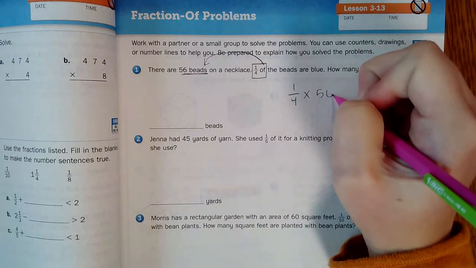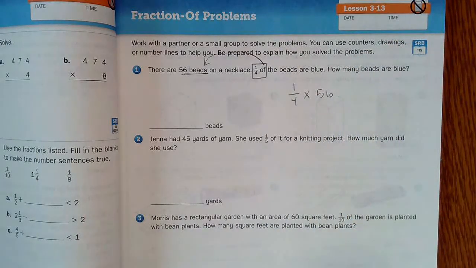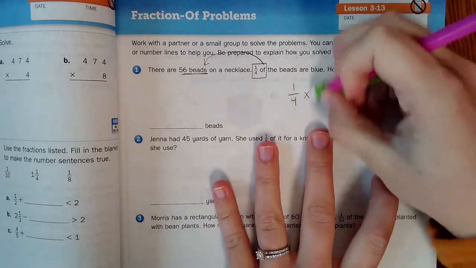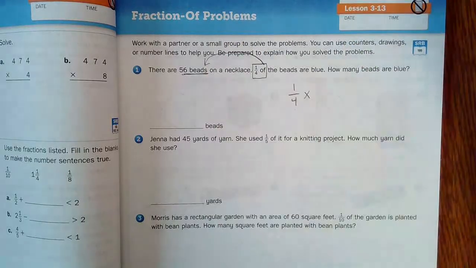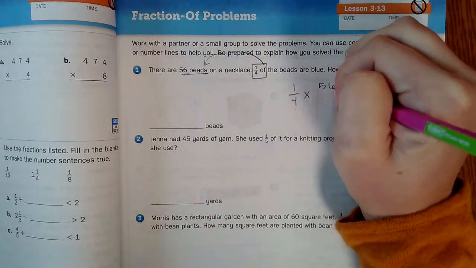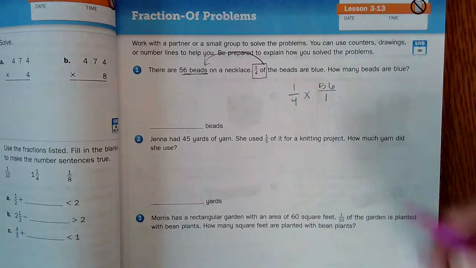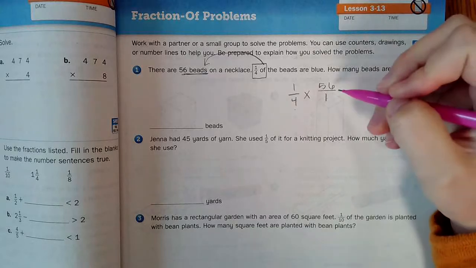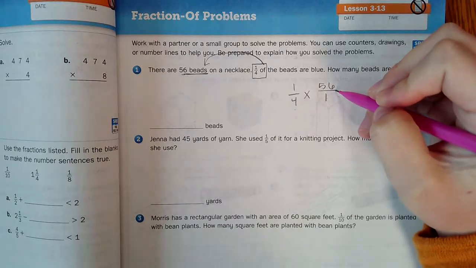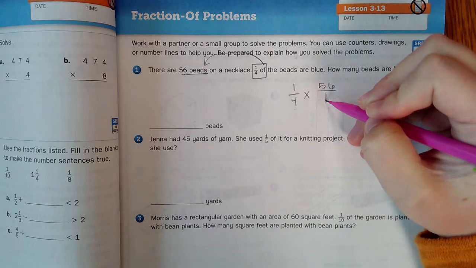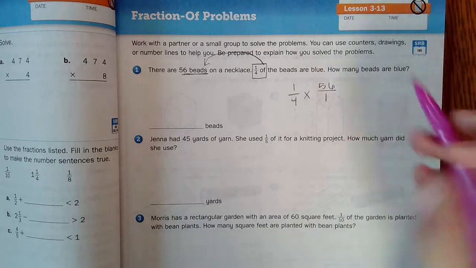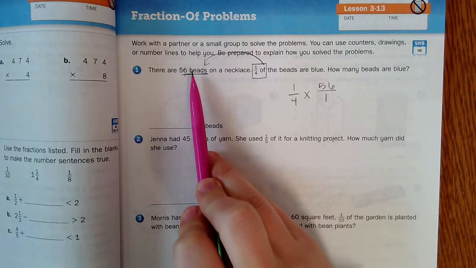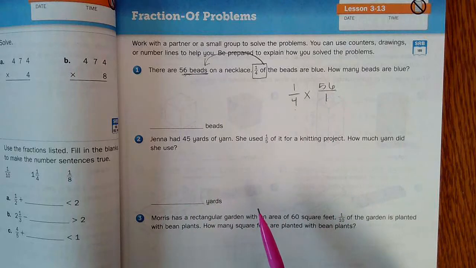It could look like this, but we have a fraction, and so we want to turn our whole number into a fraction. And the way we do that is we put our whole number over 1. So it will be 56 over 1. That is because 56 over 1 is an improper fraction. And when we have an improper fraction, division is the action. And I know that 56 divided by 1 is 56. So I am not changing the value or the amount of beads that I have on my necklace. It has to stay the same. So you always put your whole number over 1.